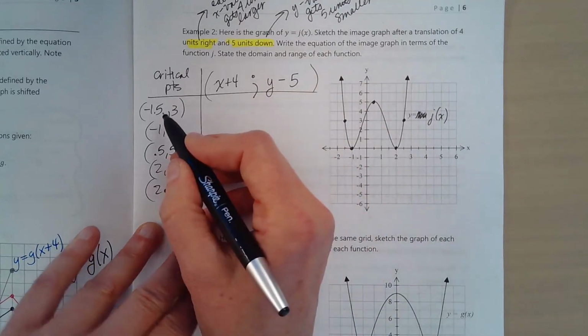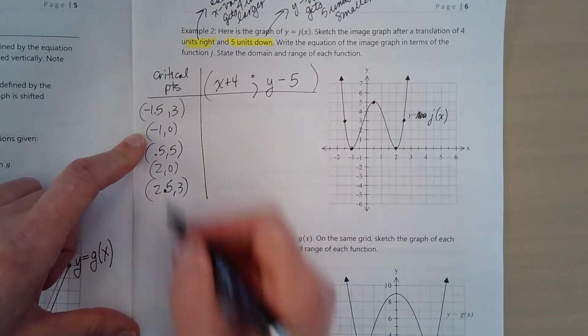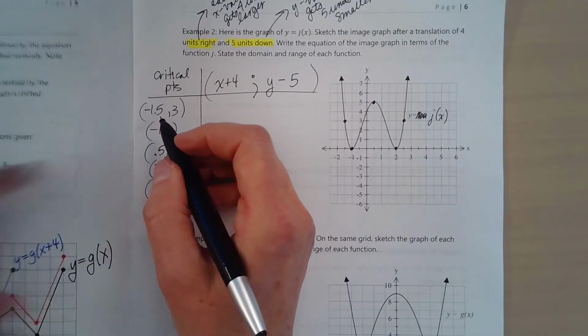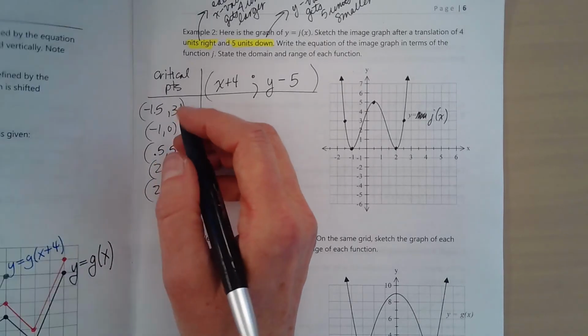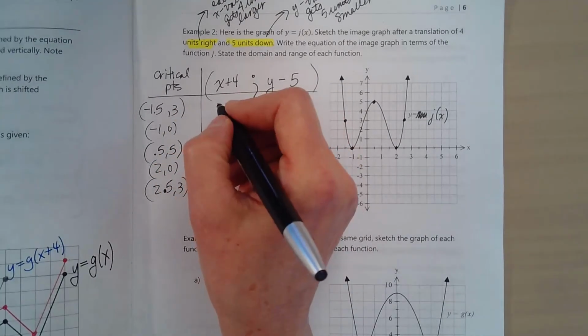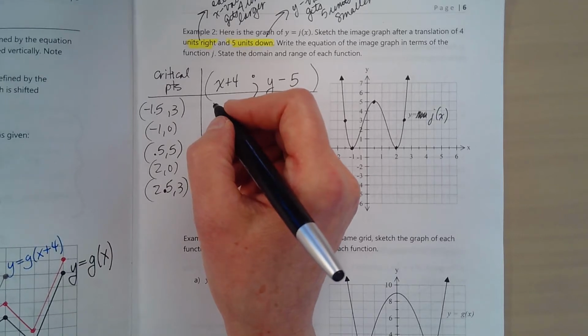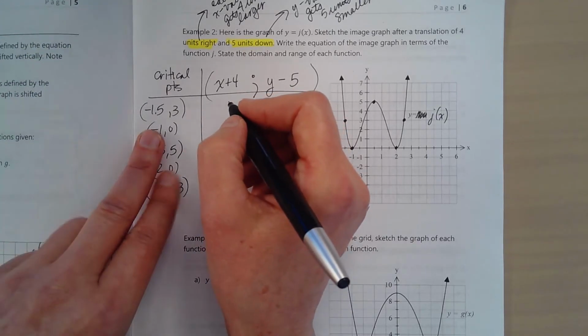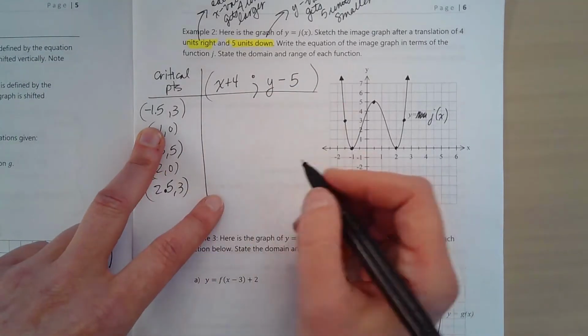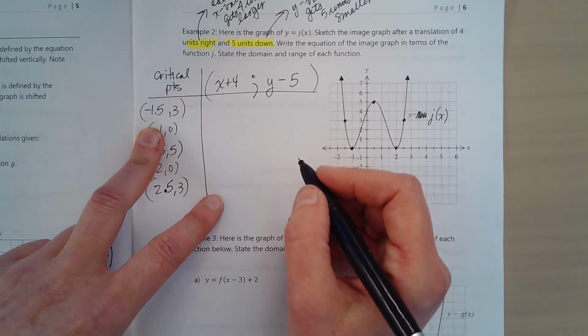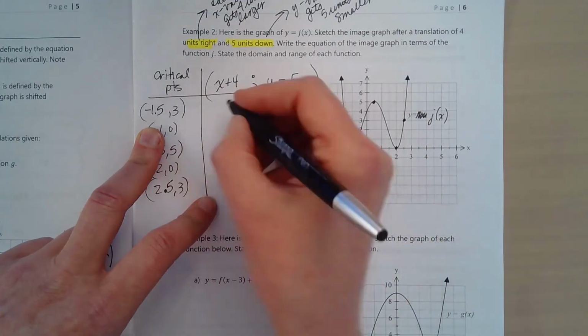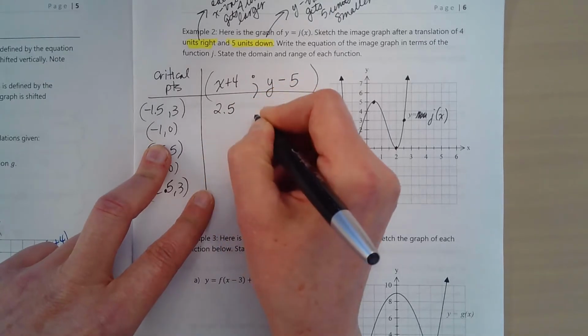Let's just add 4 to the x's. I usually like adding my x's all in a row. So what's -1.5 add 4? 6? I think isn't it 2.5? Let's double check. 2.5.